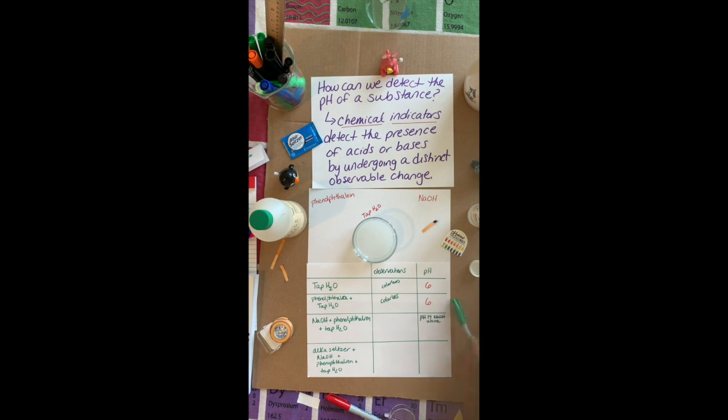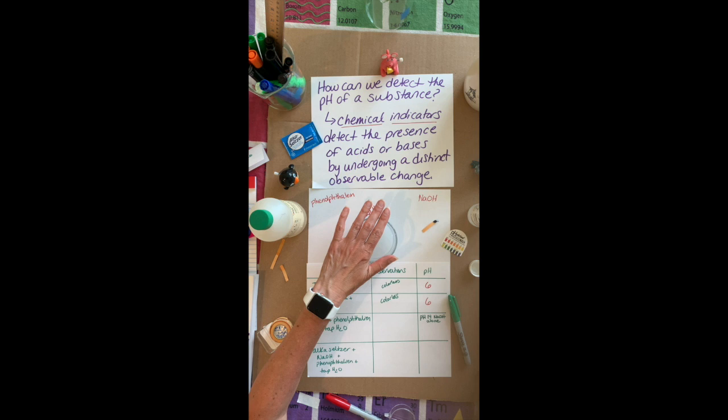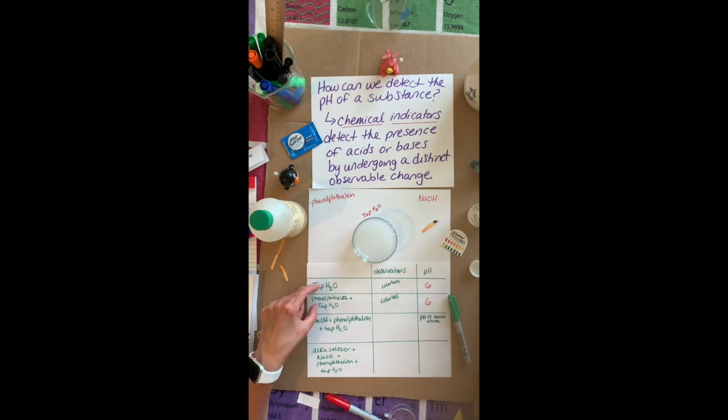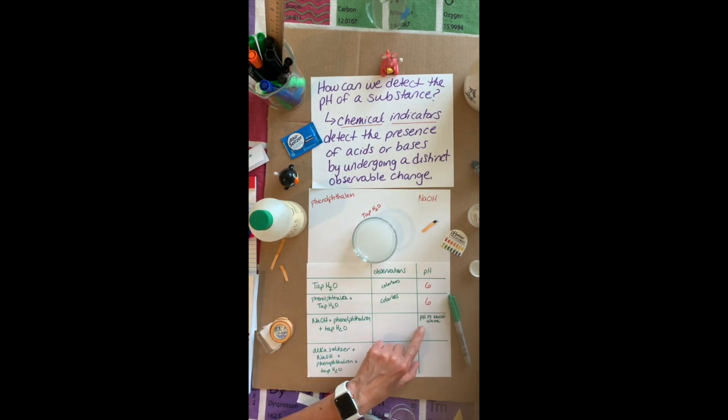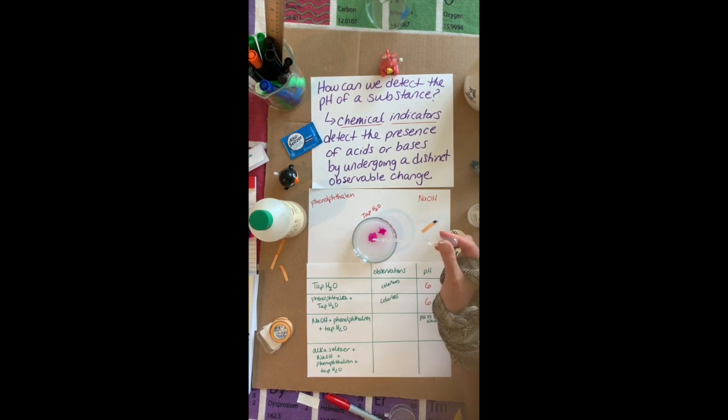Okay. Now I'm going to take some of this sodium hydroxide, and as a reminder, this has a pH of 6 because we know it's got water and phenolphthalein in it. We're looking at a pH of 14 for the sodium hydroxide alone. When I place sodium hydroxide in, whoa, check that out. That is so pretty. I love it so much. I'm not even going to add any more because that is dramatic. That is gorgeous. And this is why I love phenolphthalein.